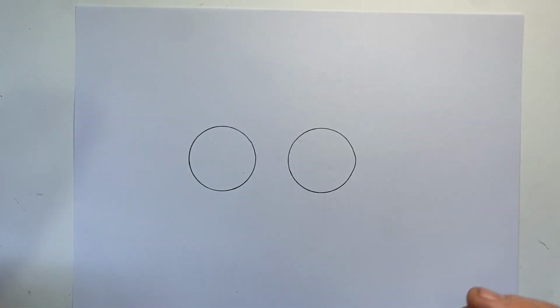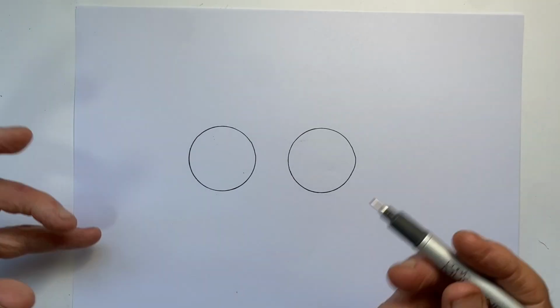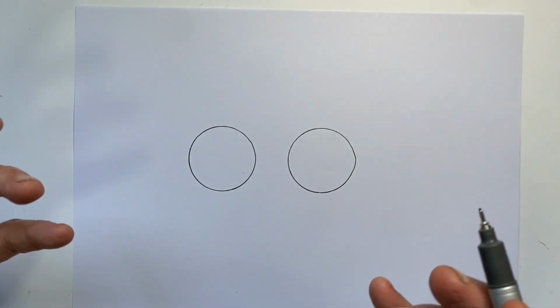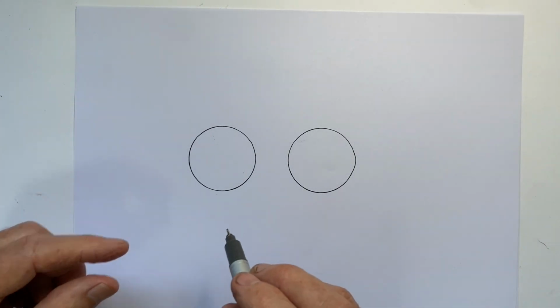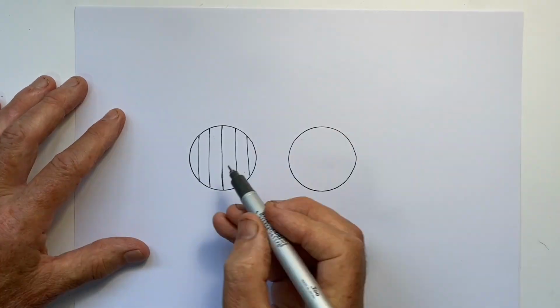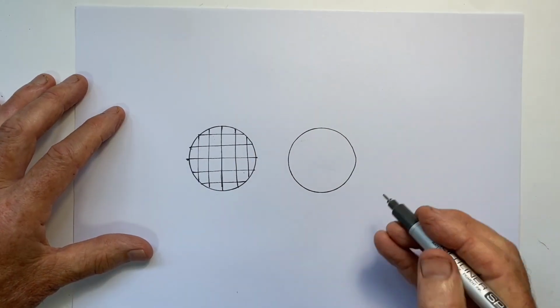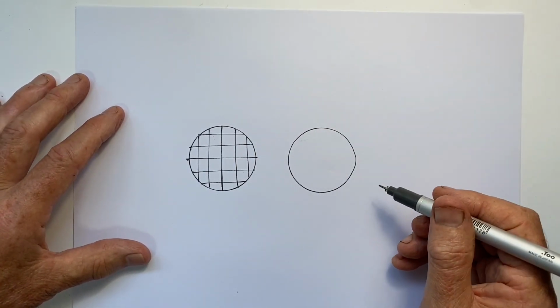Here we have two circles. Now, circles are shapes. They're two-dimensional. They're flat discs. Let's put some hatching on the left-hand circle. Now, we have a circle on the right-hand side as well.